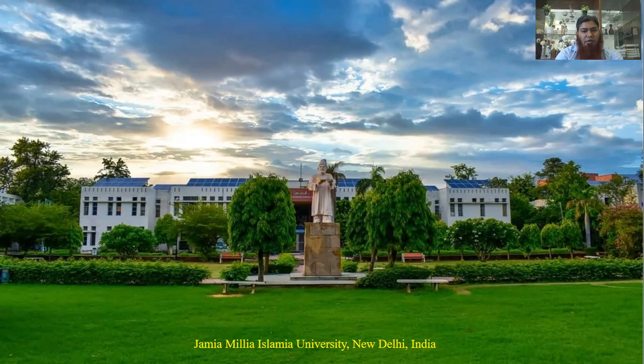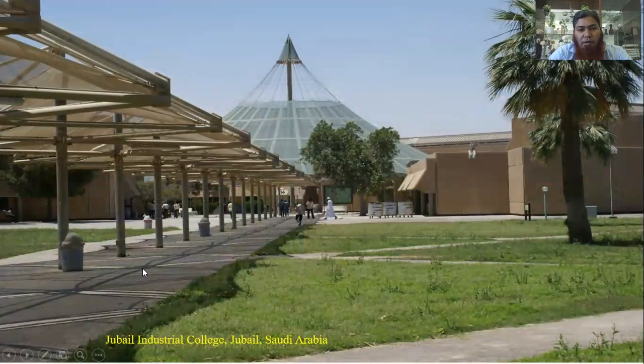You can see on the screen the Jamia Millia Islamia University in New Delhi, India, from where I got my PhD in 2008. Presently I'm working here at the Jubail Industrial College in Jubail, Saudi Arabia. My field of interest is superconductivity, high temperature superconductors, especially in material science.